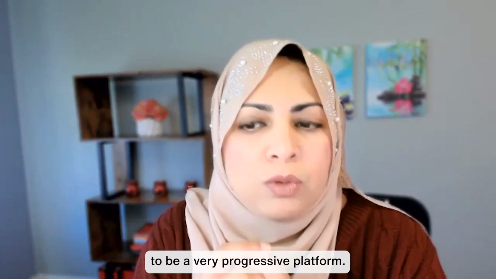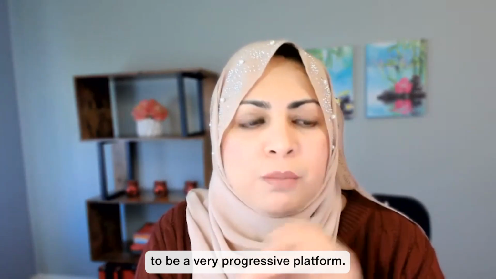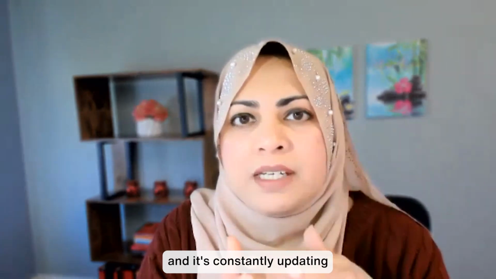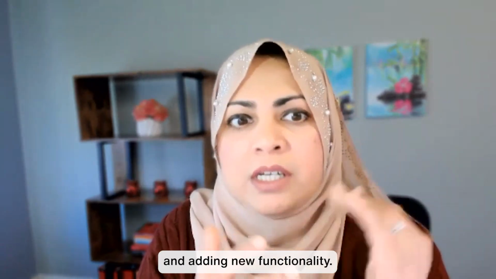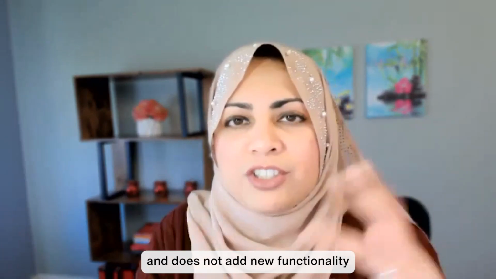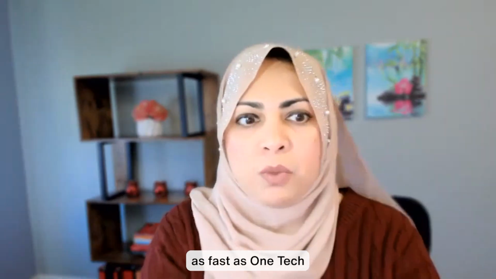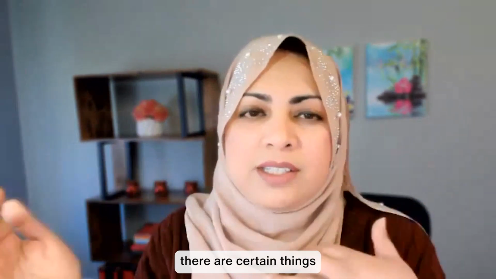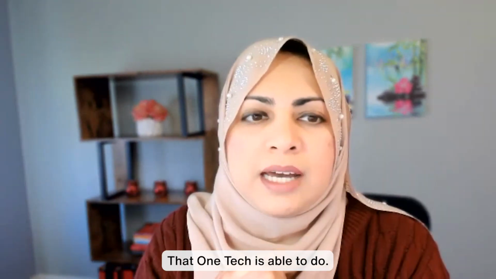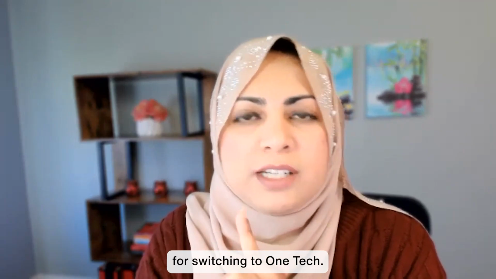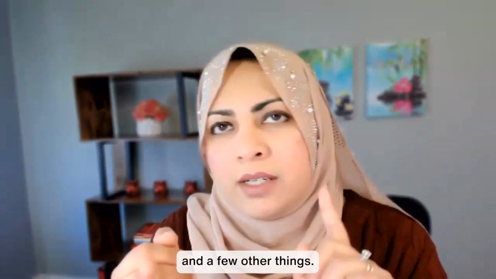I have found OneTech, which is powered by GoHighLevel, to be a very progressive platform. It has a lot of functionality and it's constantly updating and adding new functionality. Kajabi does not change as much and does not add new functionality as fast as OneTech. And I feel like there are certain things that Kajabi doesn't do that OneTech is able to do. One of my primary reasons for switching to OneTech, so I previously had Teachable and a few other things.